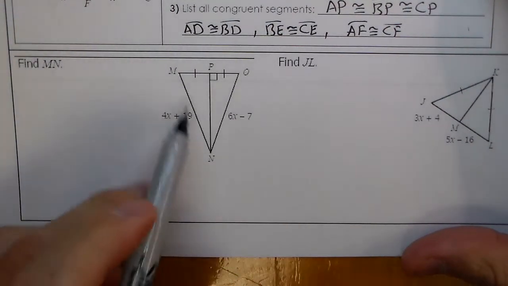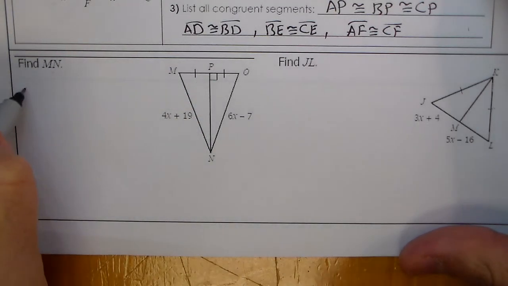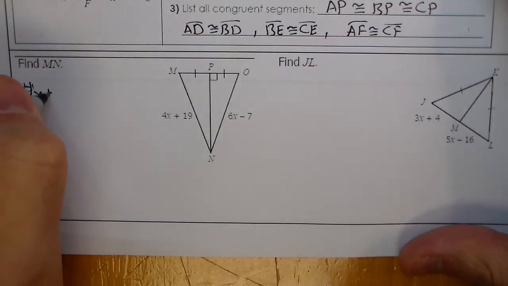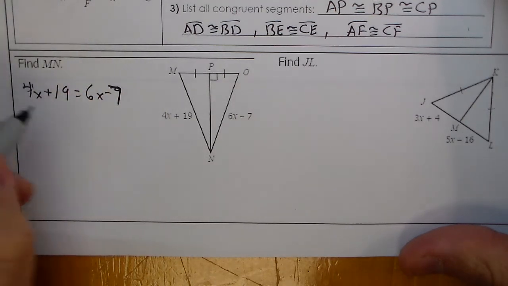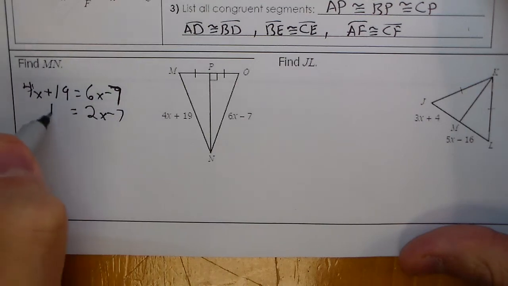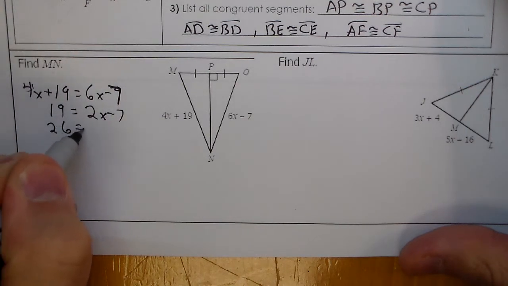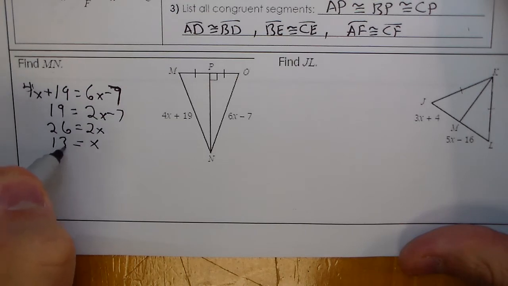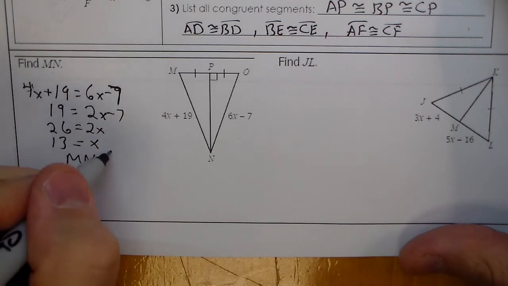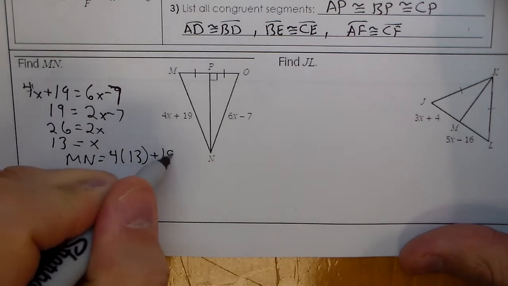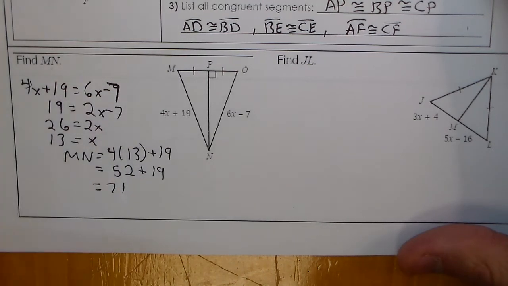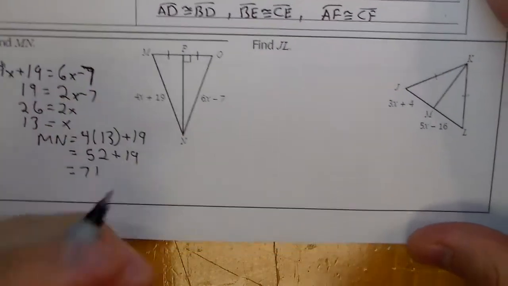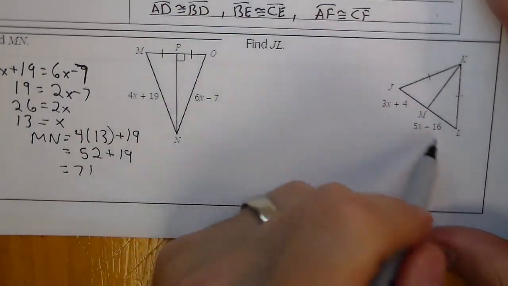I need to find MN. Here's my perpendicular bisector. So 4x plus 19 equals 6x minus 7. I subtract 4x from both sides. I add 7. And I get x equals 13. We then take 13 and substitute in to MN, which is 4 times 13 plus 19, which gives us 52 plus 19, or 71.